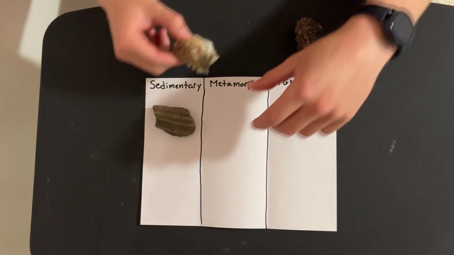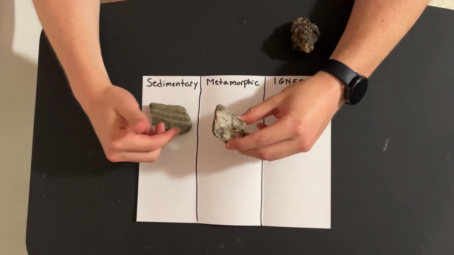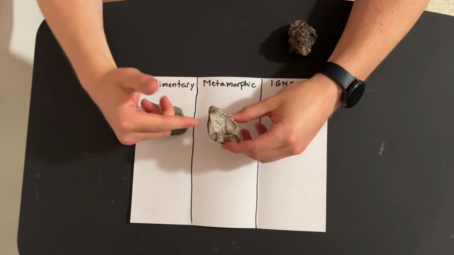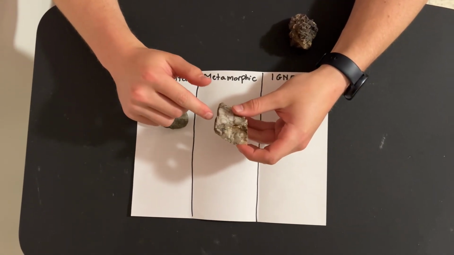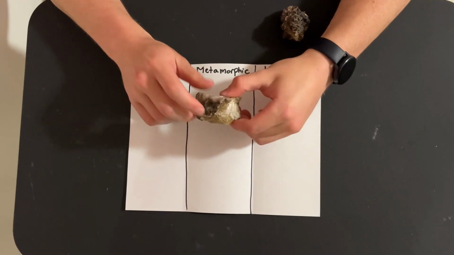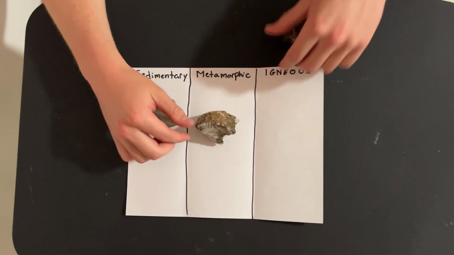In the middle here, we got a little bit of a mix of the heat and the sediment. We know this one as metamorphic. Metamorphic, we got some interlocking crystals that really like to shine back at you, and a very strong and competent, held-together-strongly rock. That's metamorphic.